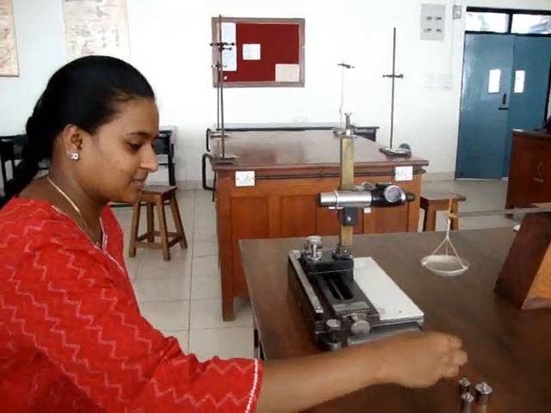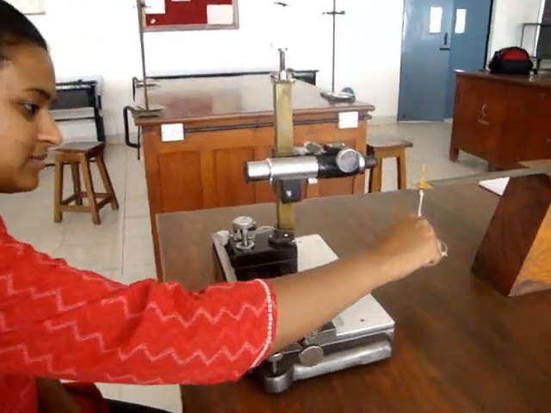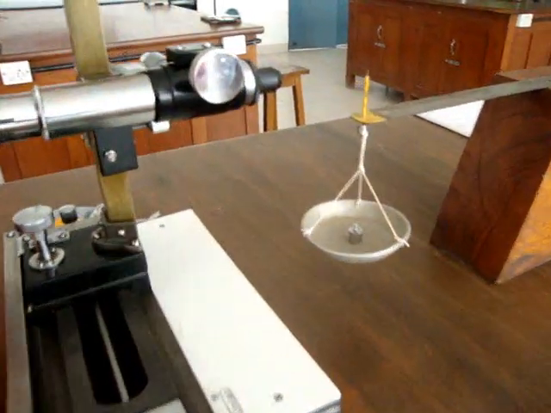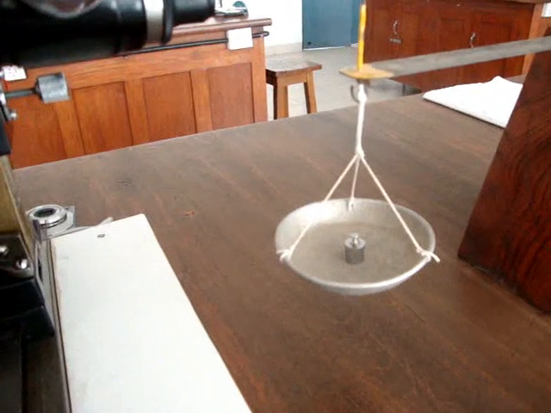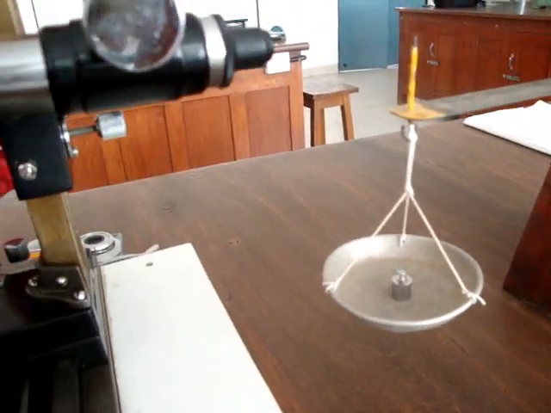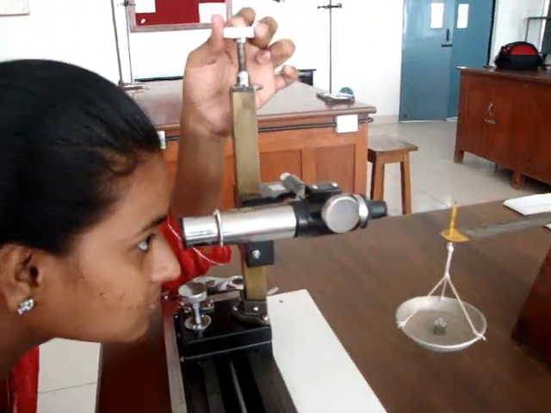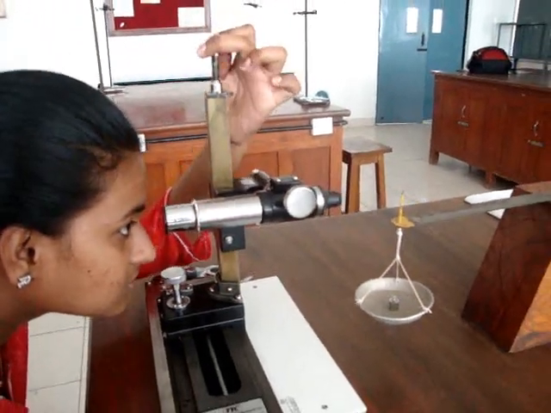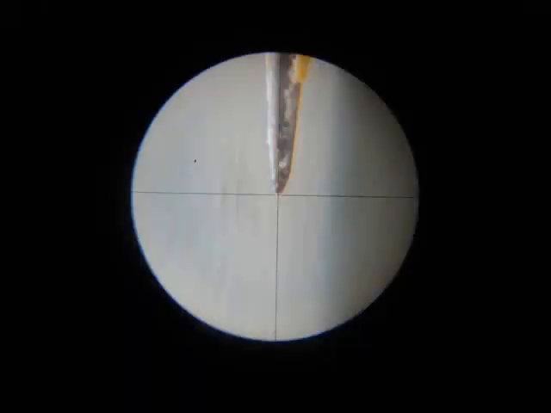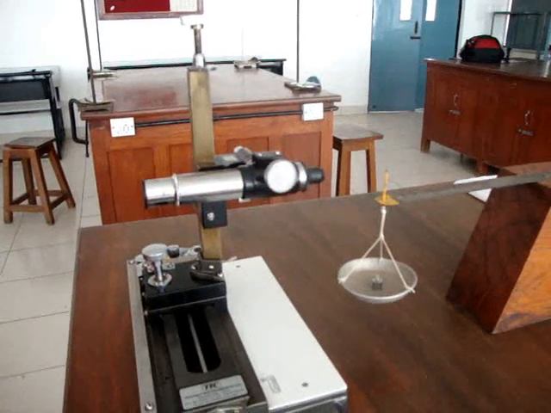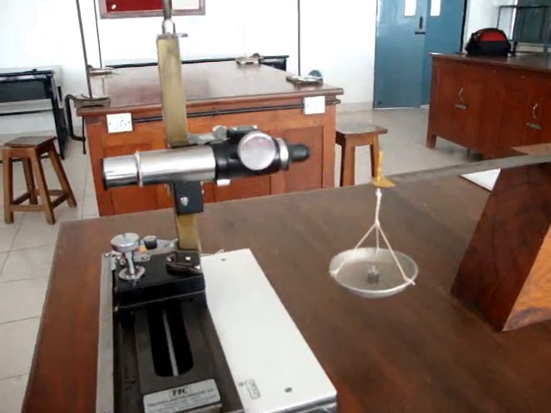Now, a mass of 10 grams is added to the weight hanger and the travelling microscope is adjusted using the fine motion screw of the vertical scale such that the tip of the pin coincides with the point of intersection of the cross wires. The travelling microscope reading is noted for a load of W plus 10.